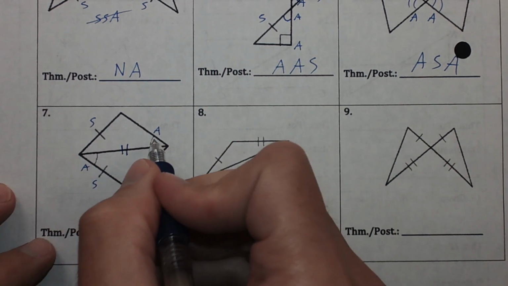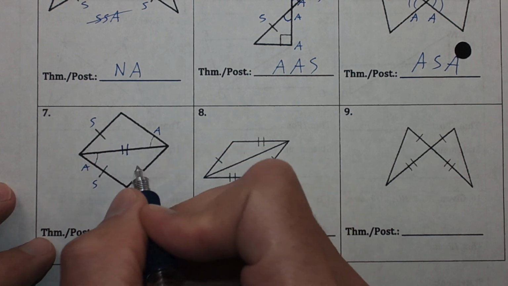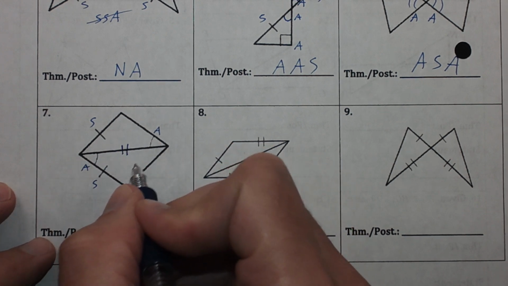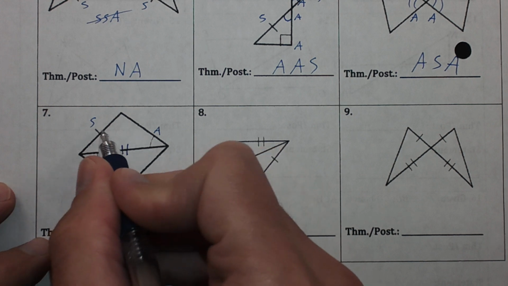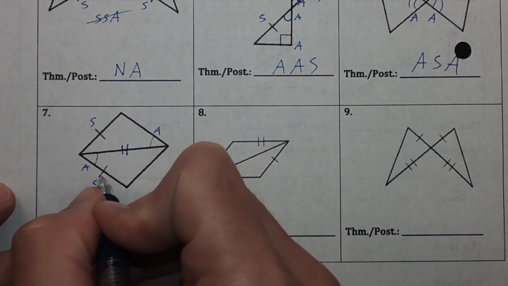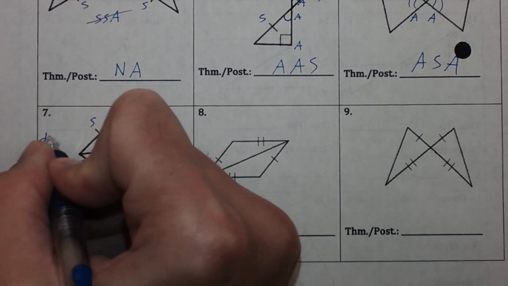So what do we have here? We have angle, side, side, or side, side, angle. And actually that's not right. I went the wrong way. Angle, side, side. And then this one would be side, angle, side. So again, different order.